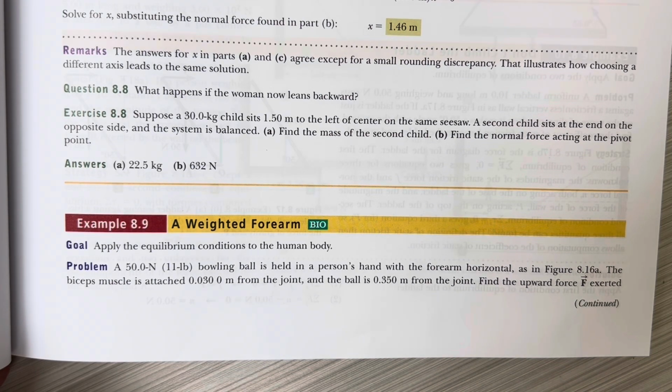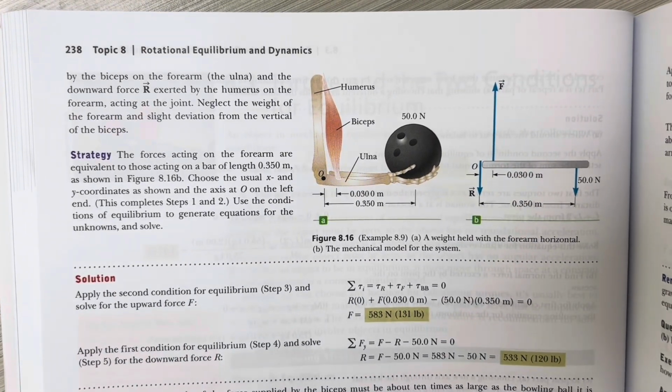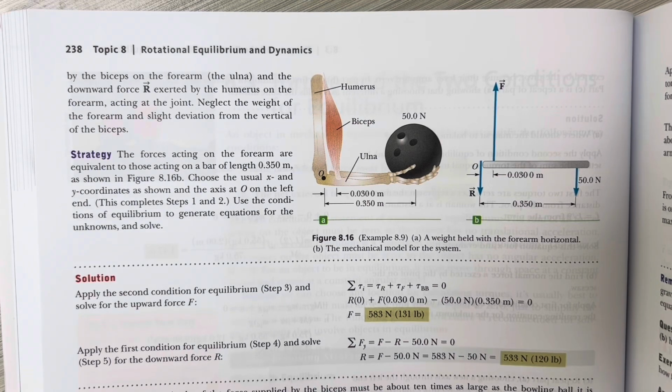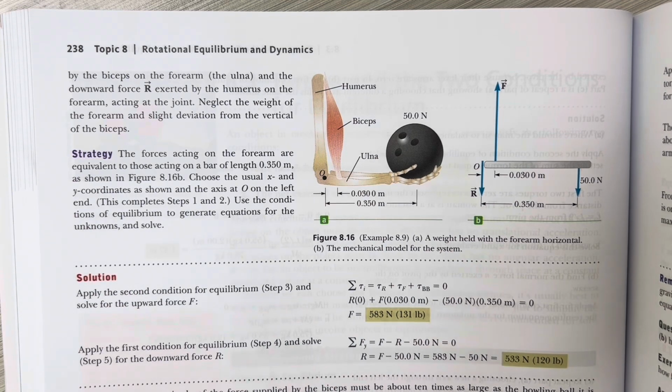Find the upward force exerted by the bicep on the forearm and the downward force R exerted by the humerus on the forearm acting at the joint. Neglect the weight of the forearm and the slight deviation from the vertical of the bicep.